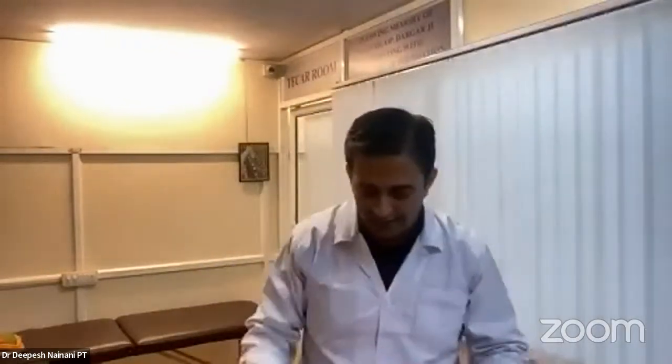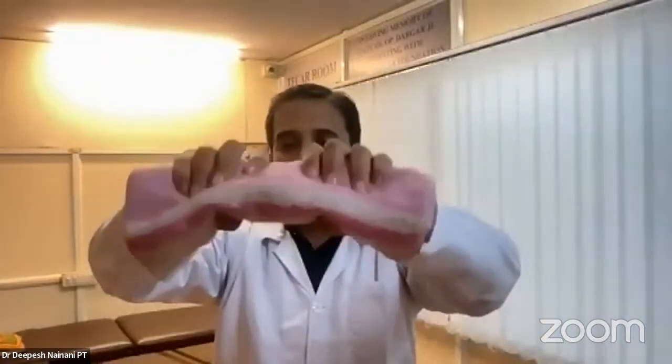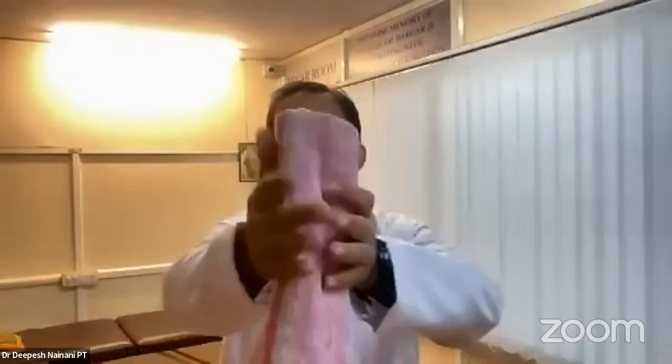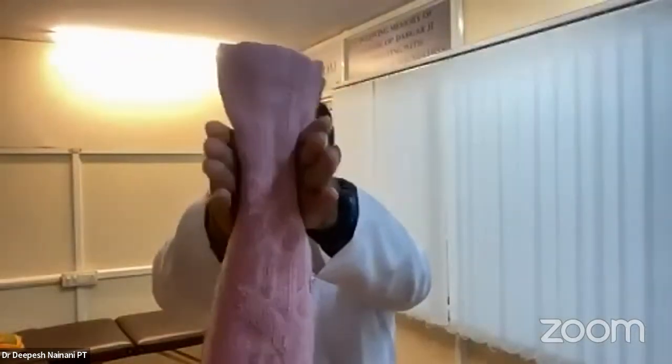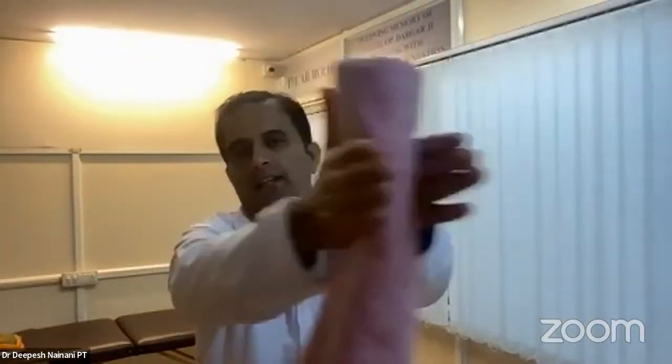Now we will move to the third towel exercise of the elbow joint. Like we were pressing the towel and squeezing the towel, first is press, then is squeeze. Now press with folded hand. Yes, like this.